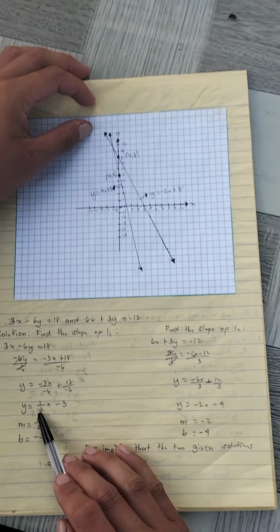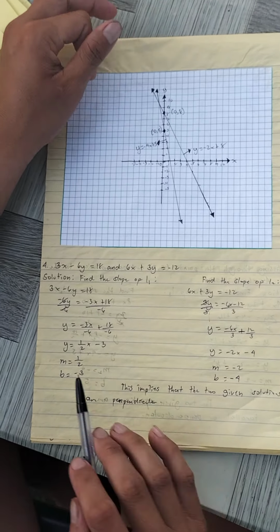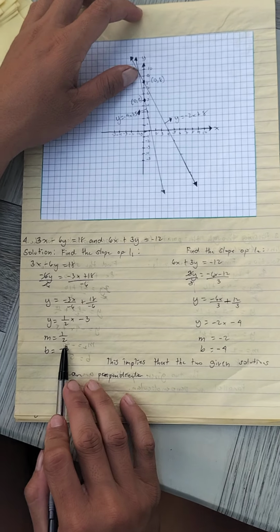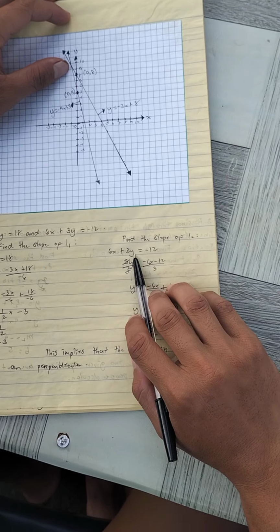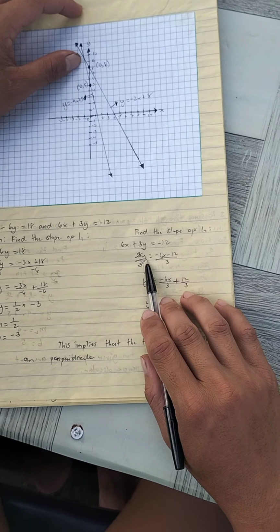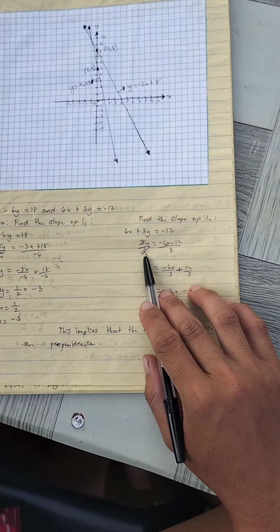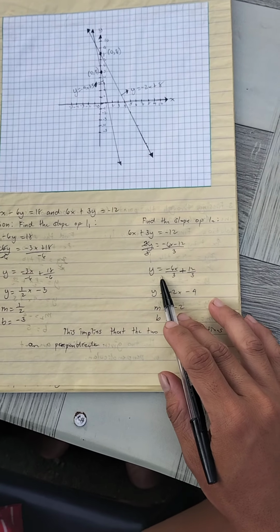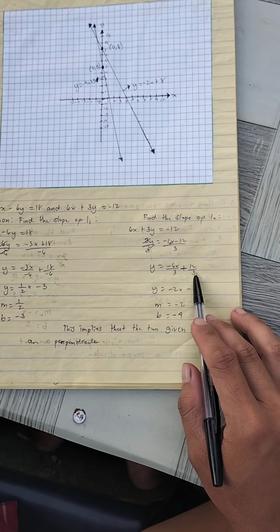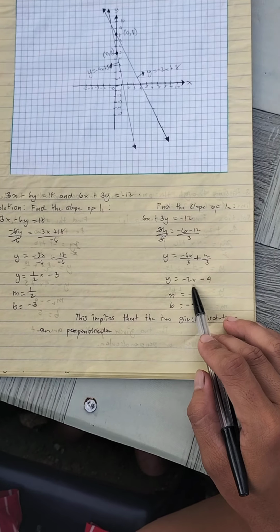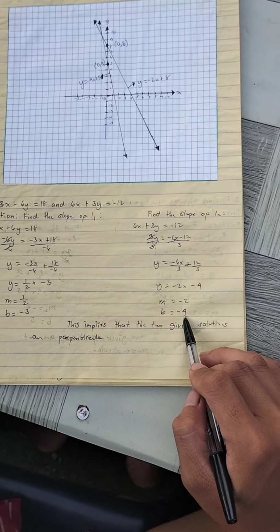Therefore, y is equal to 1 over 2x minus 3. 18 divided by negative 6 is equal to negative 3. So our slope of the first line is 1/2 and our b is negative 3. And find the slope of the second line. 6x plus 3y is equal to negative 12. So 3y is equal to negative 6x minus 12. Divide by 3, cancel out, so we are left with y equals negative 6x over 3 minus 12 over 3. So y is equal to negative 2x minus 4. So our slope is negative 2 and our b is negative 4.